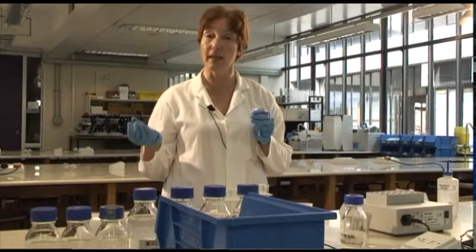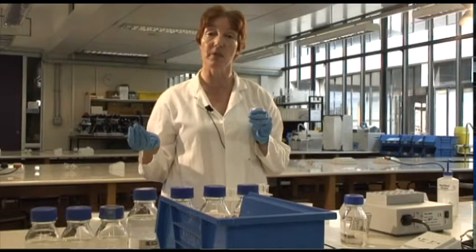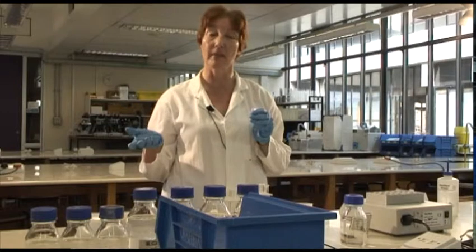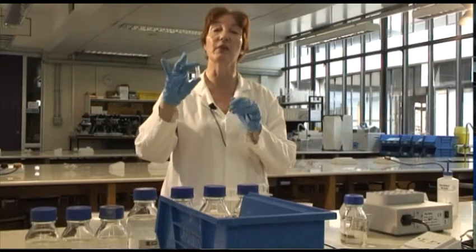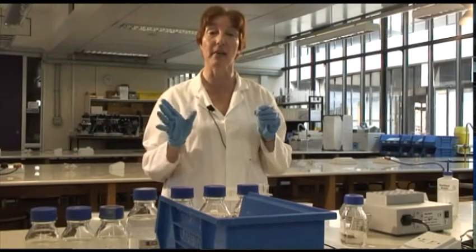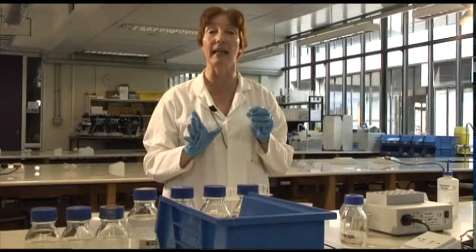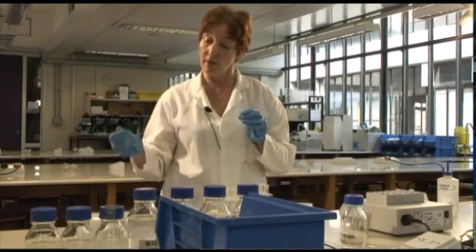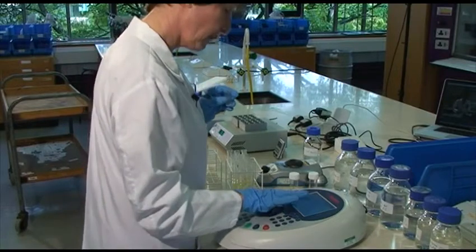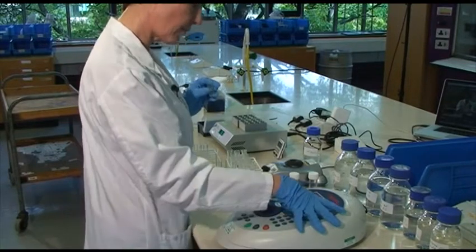So not the enzyme, if it has any absorbance at the relevant wavelength, not the little plastic cuvette, which doesn't necessarily have zero absorbance at any wavelength. So I've set this up at 405 nanometers.